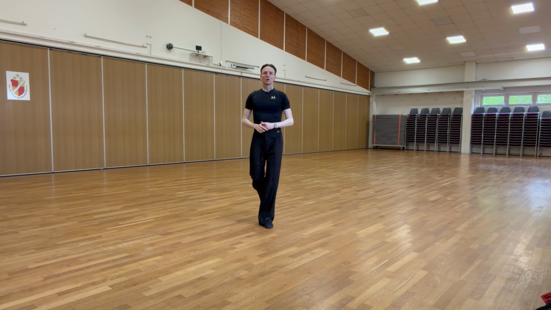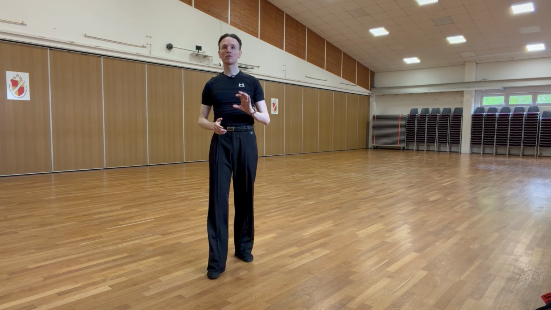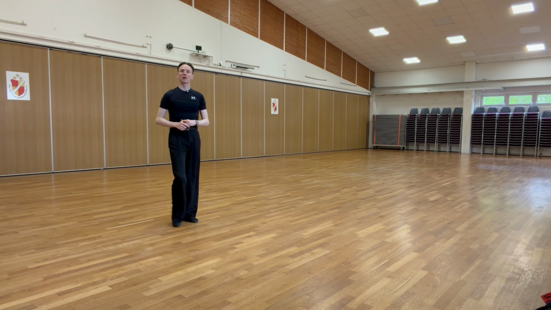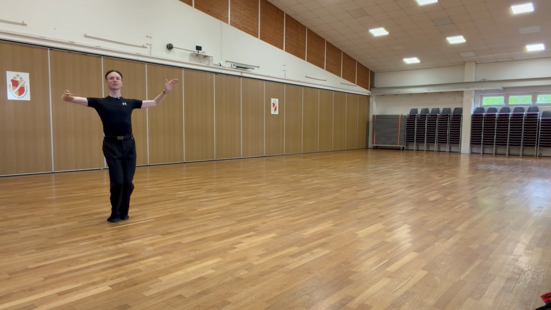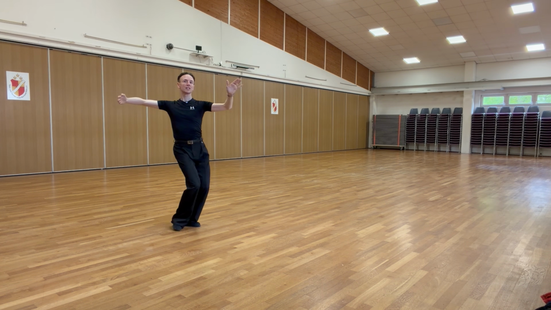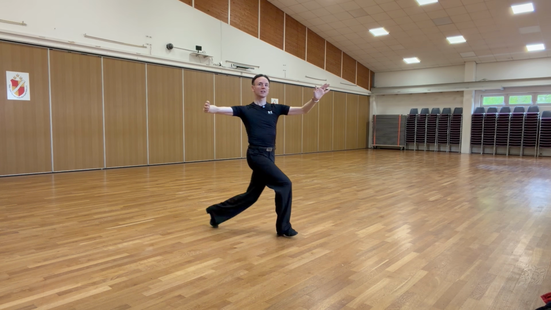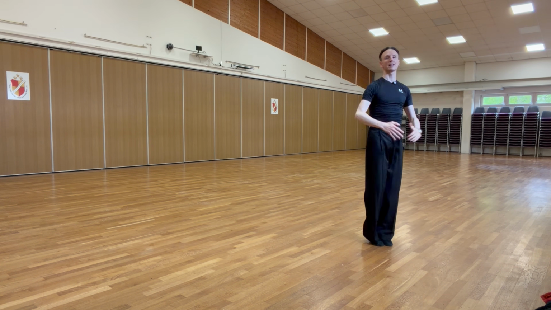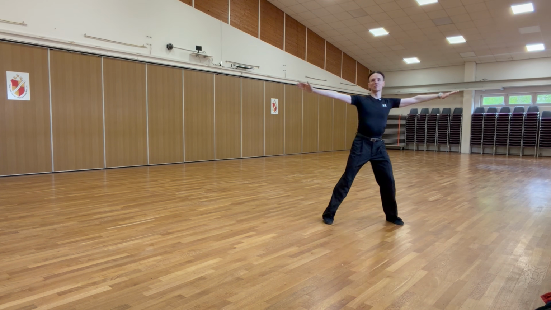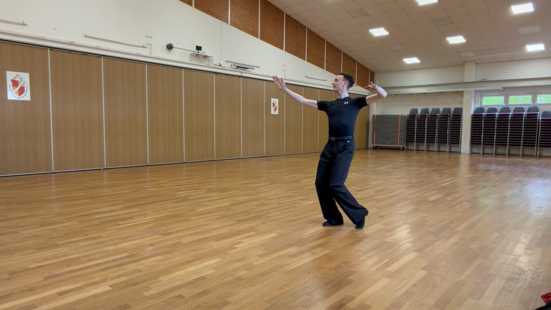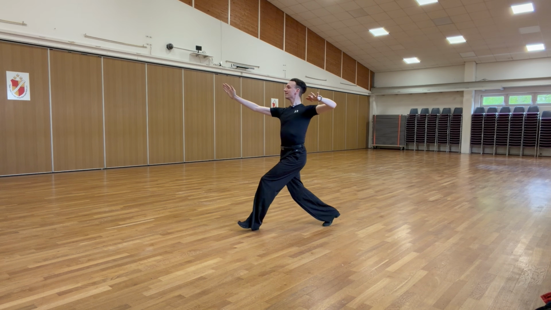When you dance your chassé from promenade position, the same applies in terms of footwork. You start from promenade position, you lower, you drive using your heel, and you rise. As a lady, you start from promenade position, you lower, you drive using your heel.